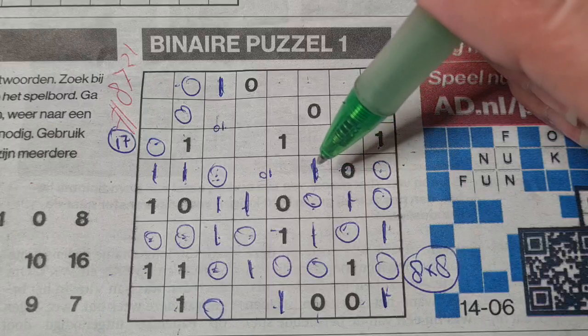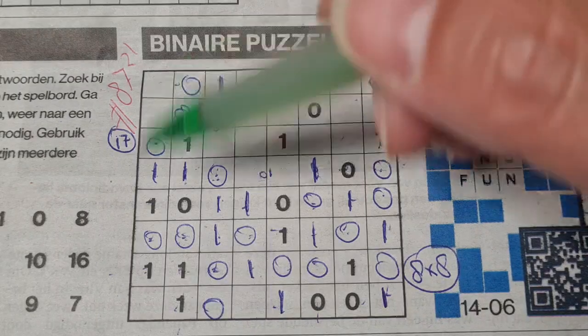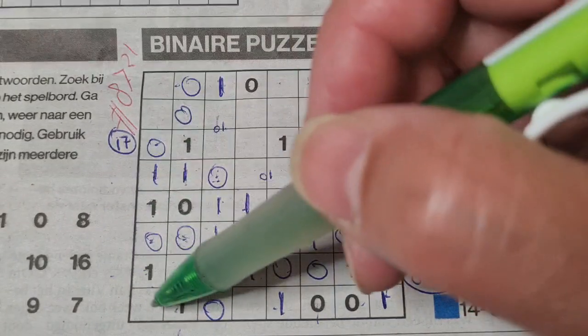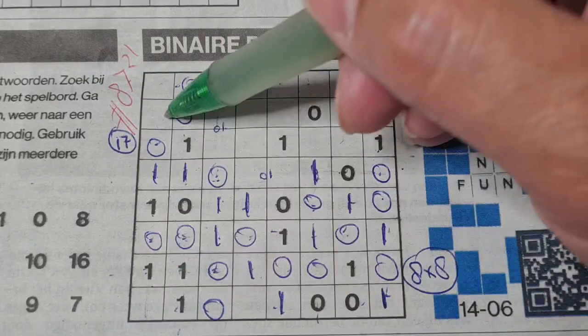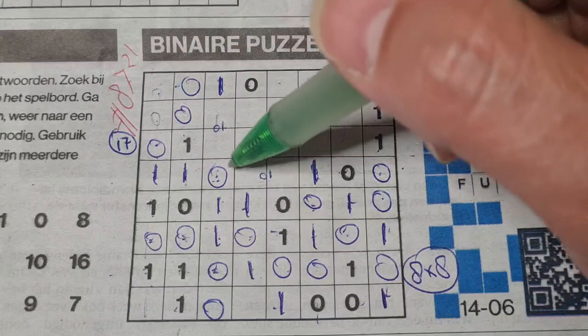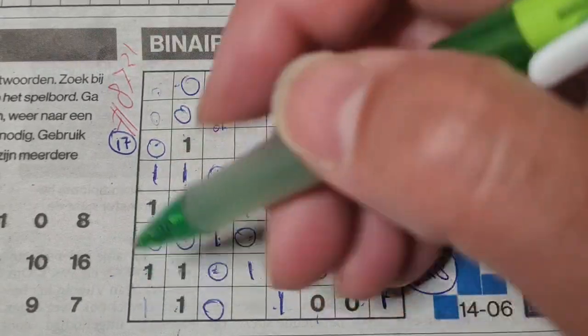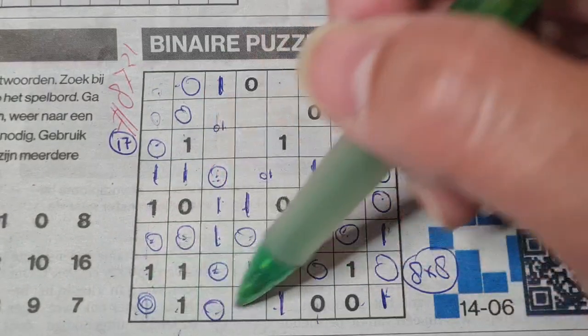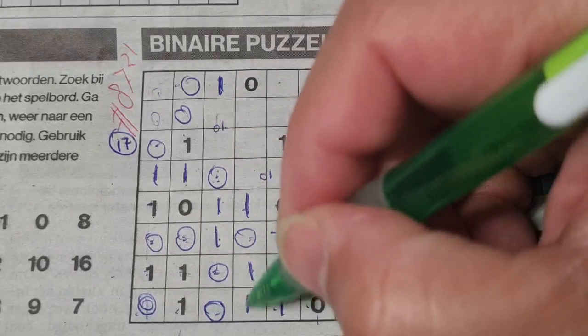Alright. Then, well, we have here 3 ones. I cannot place the fourth one here. Otherwise, we will have 3 O's in a row in this column. Not allowed, one of the rules. So this can be 1. This should be no. 4 O's we have here. So the rest are 1s.